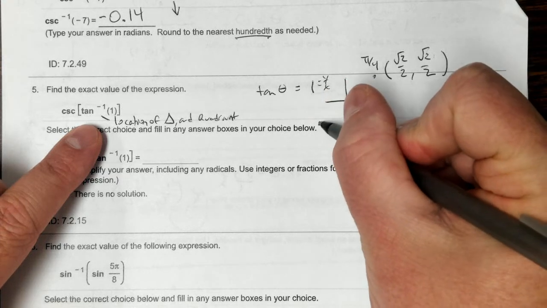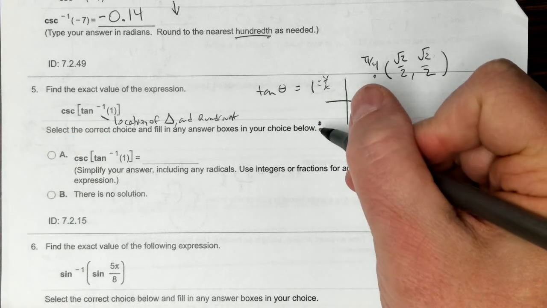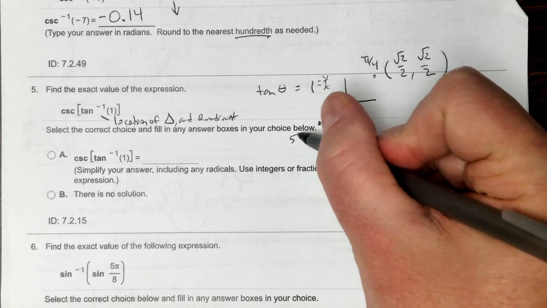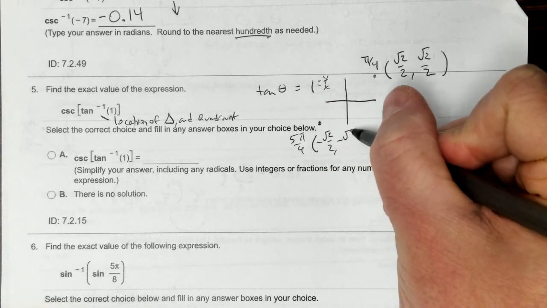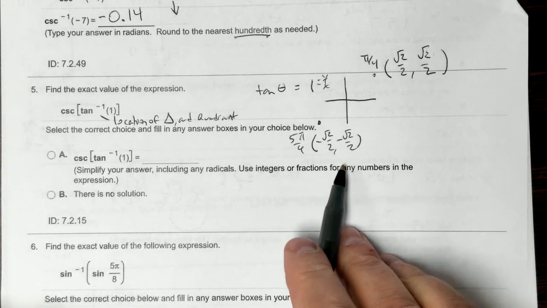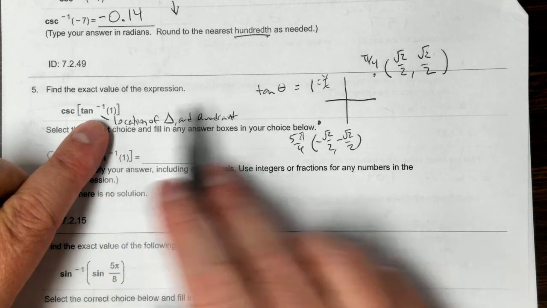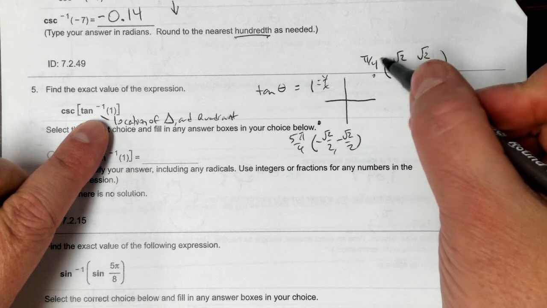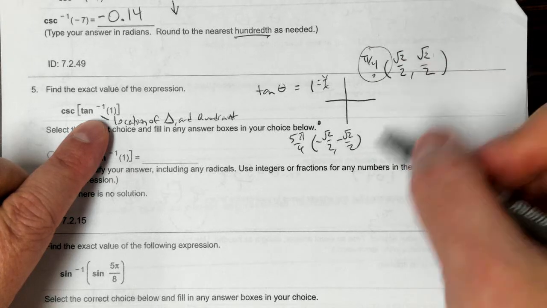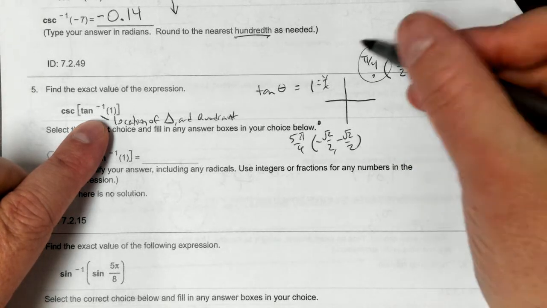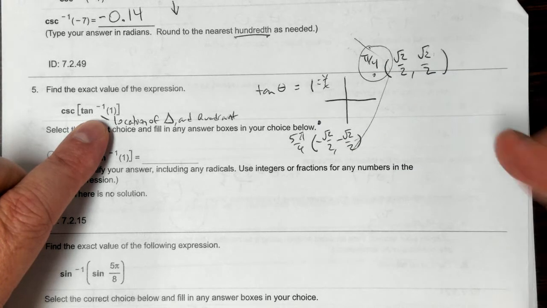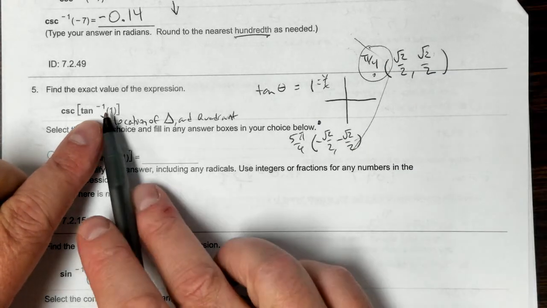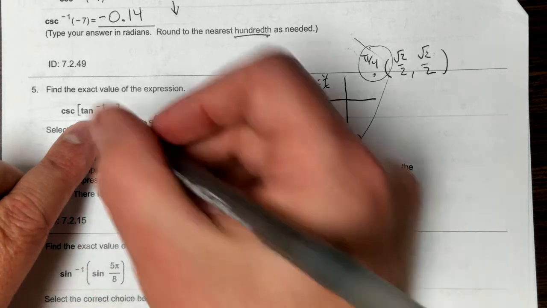And it also happens over here at 5 pi fourths, where both are negative. And what we're going to want is the pi fourths because of the location. Because tan negative 1 is defined here. So that means our answer to the inside is pi fourths.